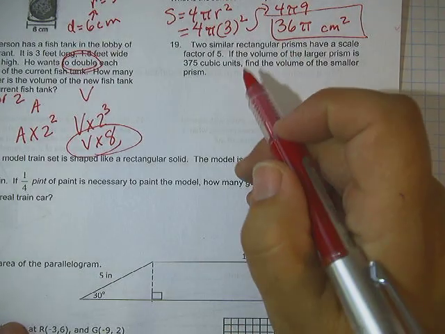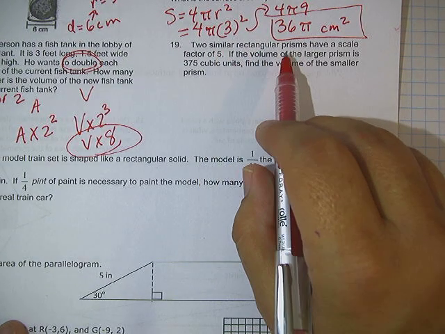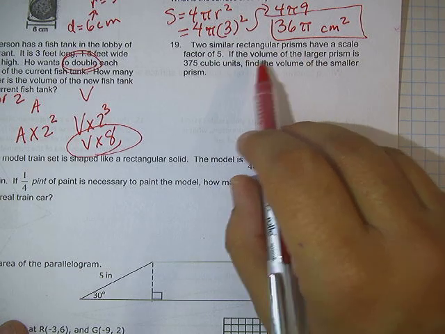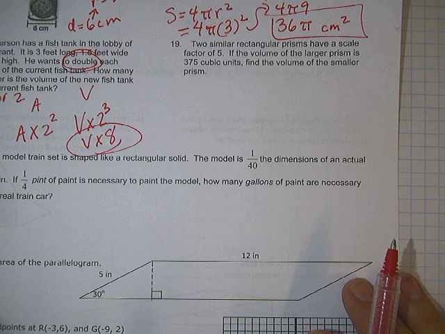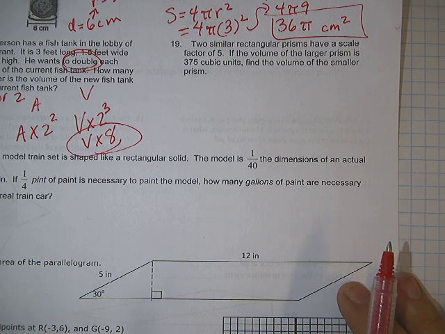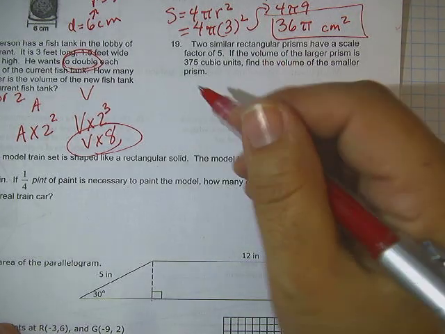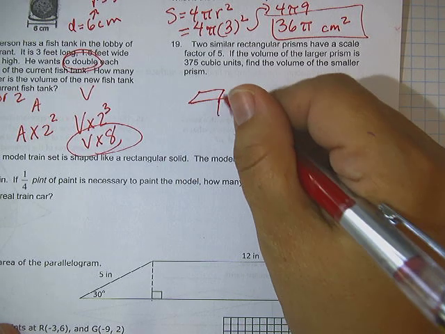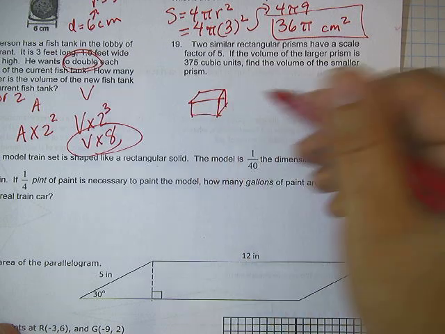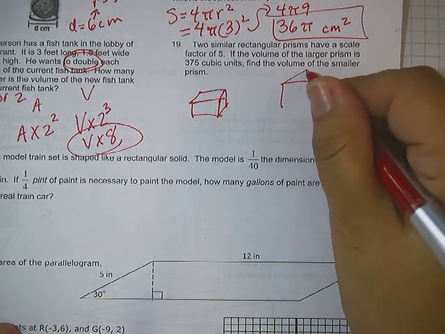Okay, problem 19. I have two similar rectangular prisms that have a scale factor of 5. If the volume of the larger prism is 375 cubic units, find the volume of the smaller prism. Now some of you say, well, let me just go ahead and find the different dimensions that will work. And believe it or not, that will work every time. It's just a lot more work.